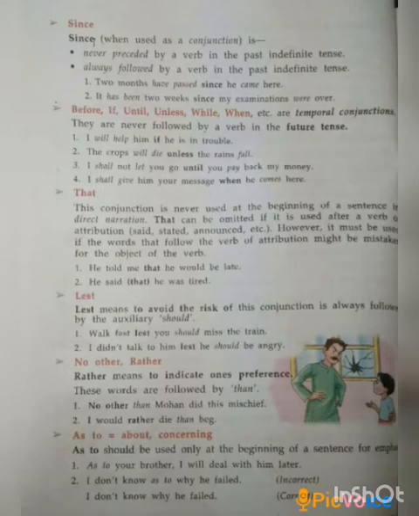Next word, lest. Lest means to avoid the risk. The conjunction is always followed by the auxiliary should. So remember these points. After the auxiliary verb should, the word lest is used. Walk fast lest you should miss the train. And second one, I did not talk to him lest he should be angry. The first one is used to avoid the risk. It is always used with should.